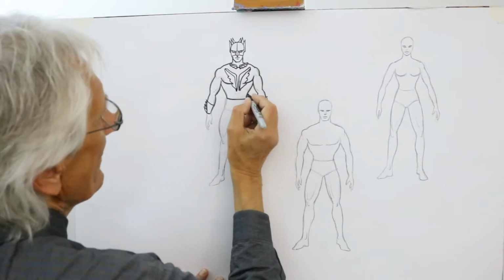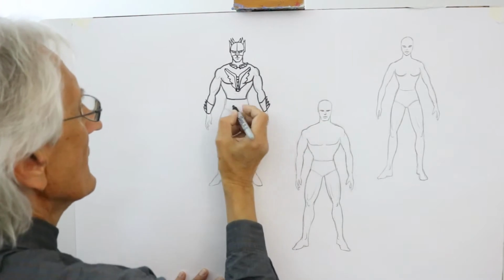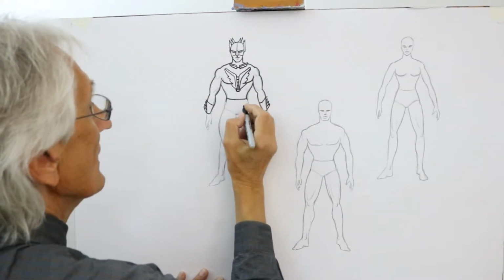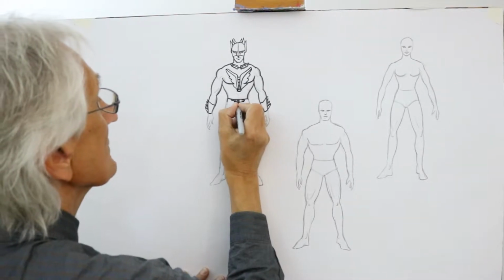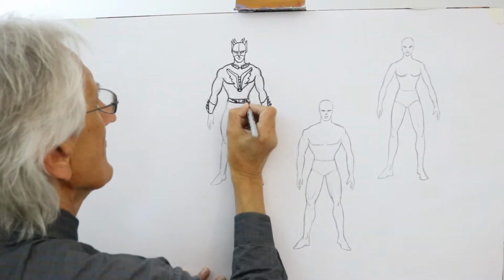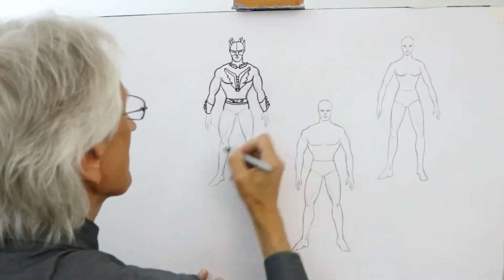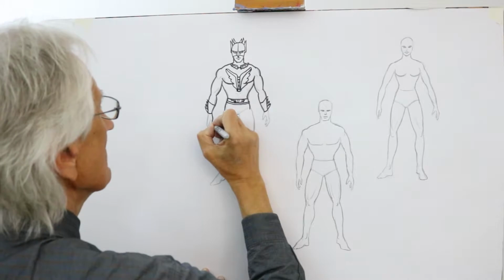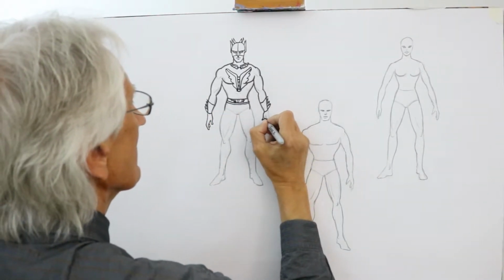Okay, and the belt, perhaps put some lines in there, and if you have a belt perhaps it could have again something like a wing shape in there. Okay, down to the hips. And put the hands in, like that.